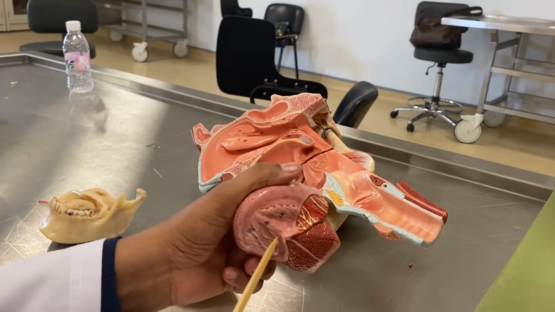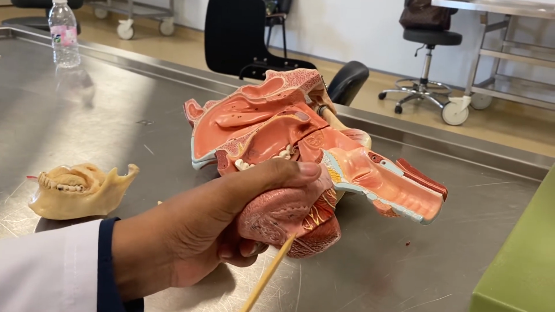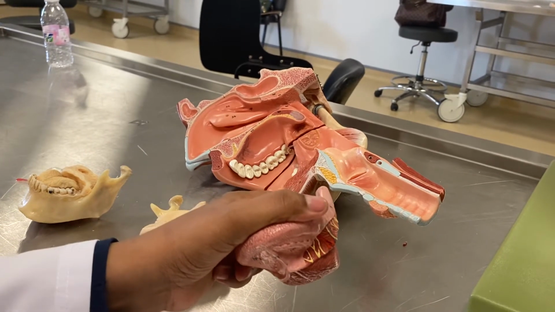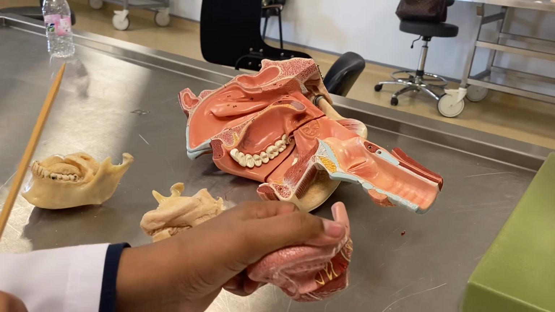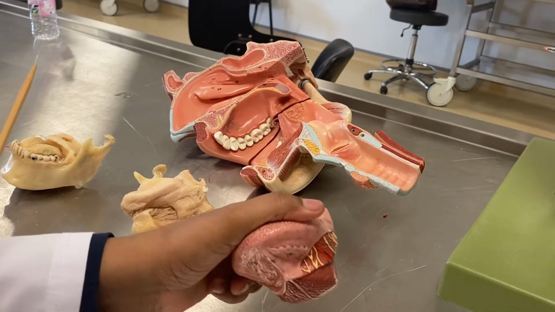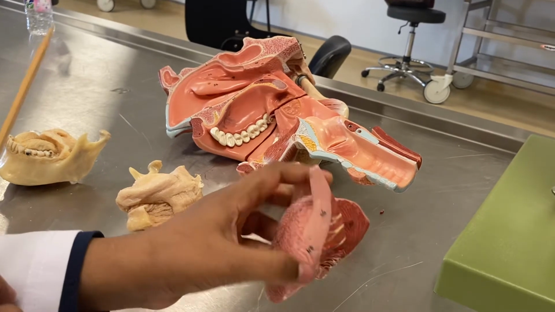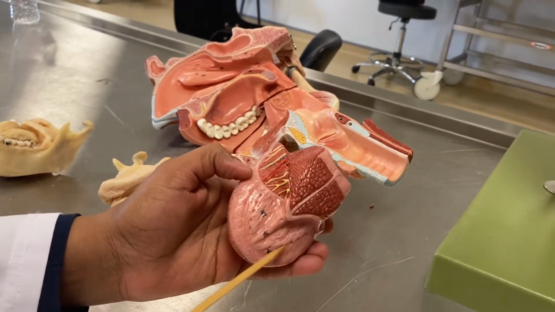At the side of the lingual frenulum there are two small papillae, which we call caruncles, and these are for the opening of the duct of the submandibular salivary gland. Here it is not clear; you can only see the elevation.